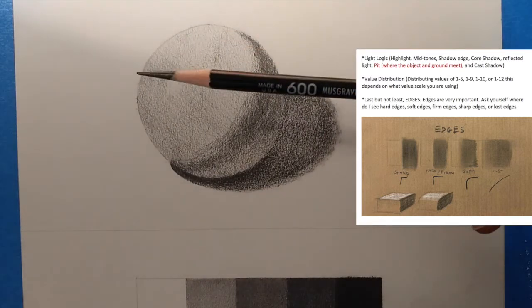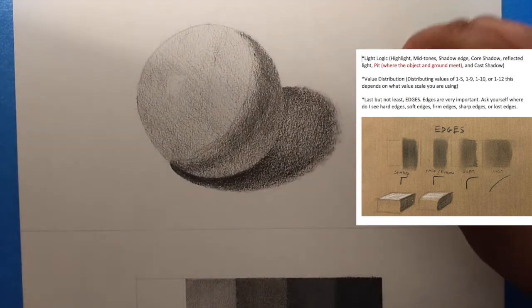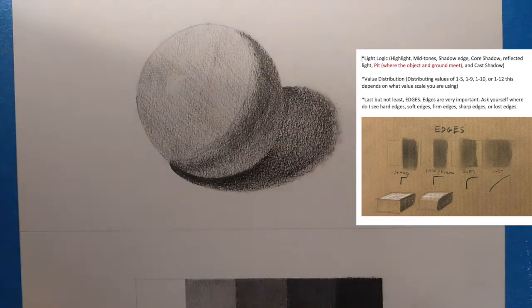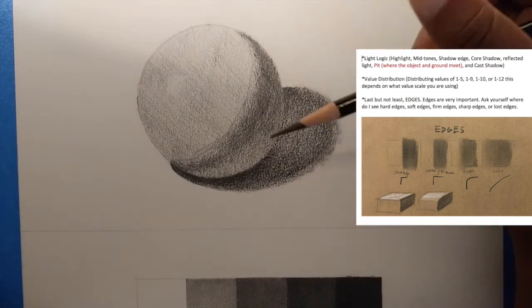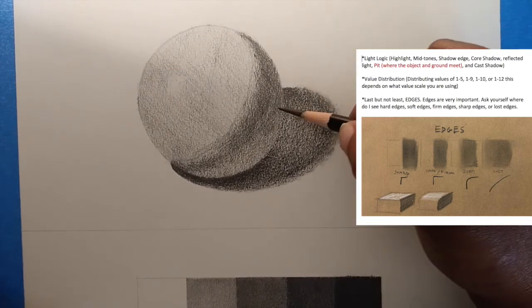Coming back in with my new 600. So when I think about my core, there's areas where it's really dark, there's areas where it's not as dark. So I want to come in and get some darker areas that I'm seeing.